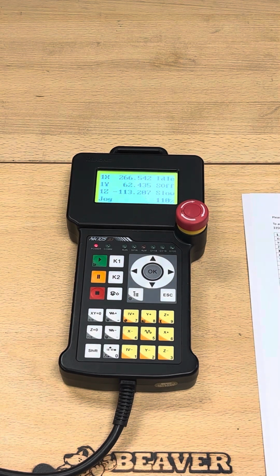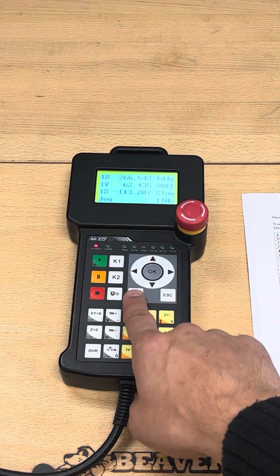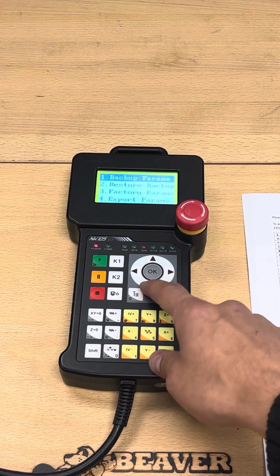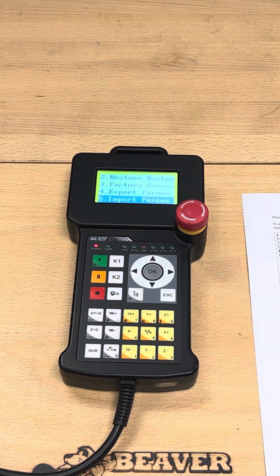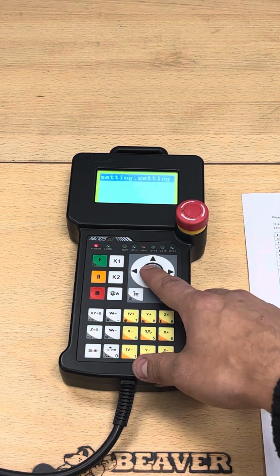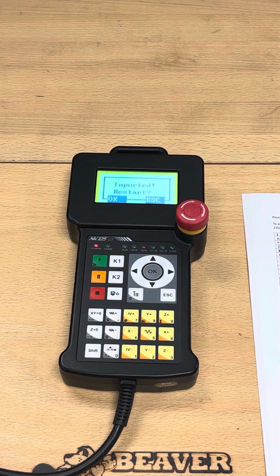All right, I've now loaded it, so press escape. And we want to import the parameters. So press the menu button, scroll down to parameter upkeep, and we want to import the parameters. So we'll press OK. You can see we've got the setting.setting file. If you changed your setting name, it should be whatever the name is .setting. In this case, it's just setting. We'll press OK. All right, it says you've imported the parameters. Do we want to restart? We'll press OK. And again, it's asking us if we want to go back to the reference position.